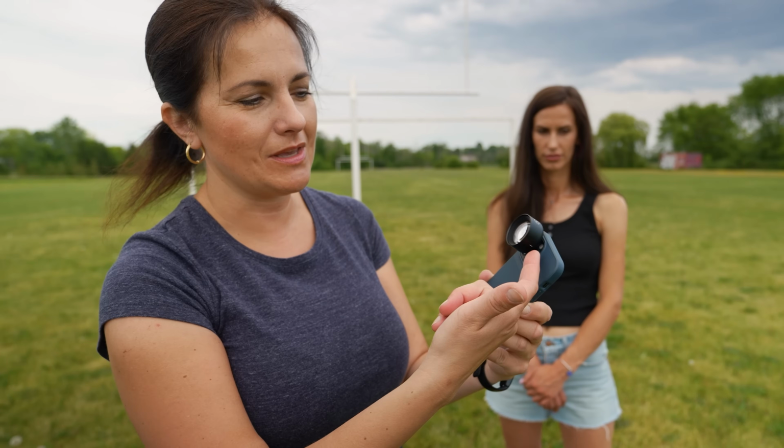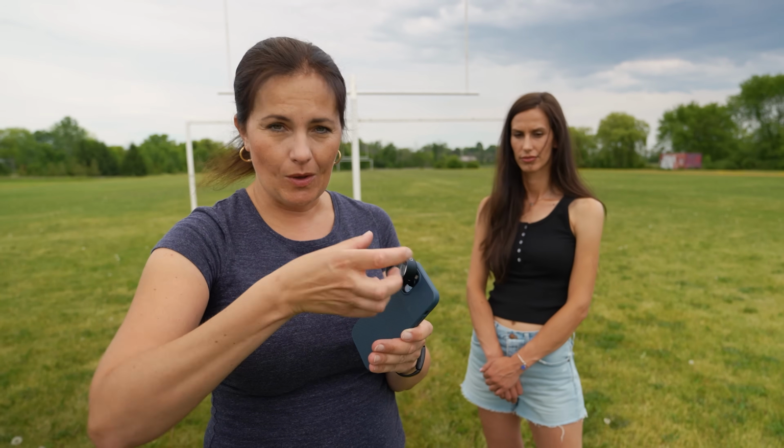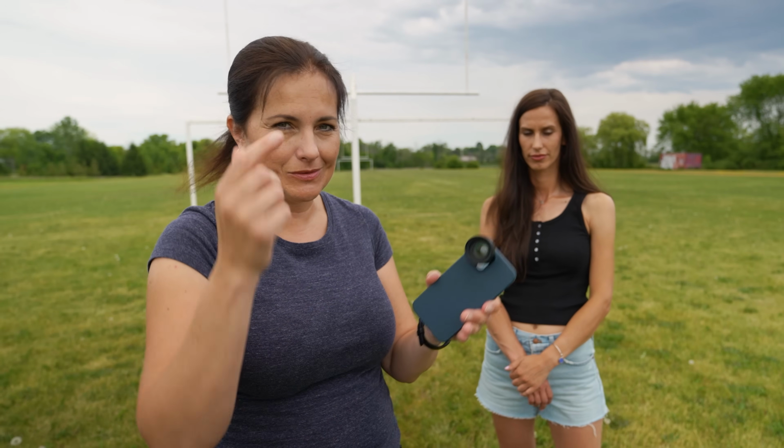You can mount it over the standard lens, which is on the top, or the telephoto, which is at the bottom. So I'm gonna show you some comparison shots. Just shot the regular standard lens and then with the tele lens on top of it, and then another shot I'm gonna show you just with a telephoto lens on this phone without this lens. And then obviously the combo, this tele lens on top of the telephoto lens. Make sense?